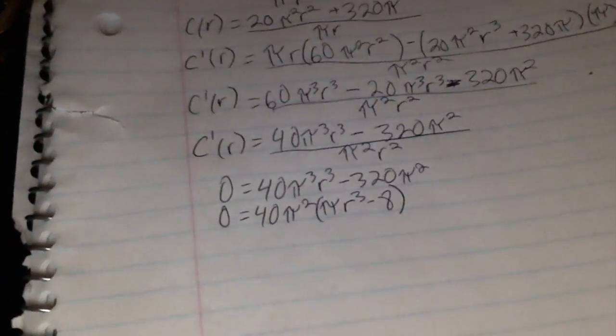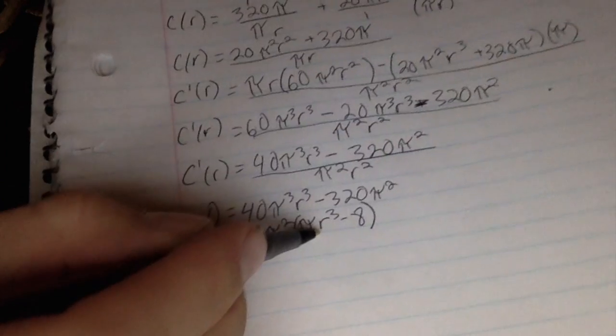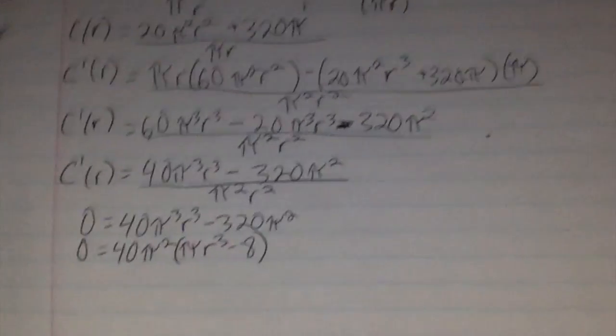So that's what you get after 40 pi squared is factored, and now you're just looking at that to be 0. With a little help from your calculator, you can find that r equals 1.3656.